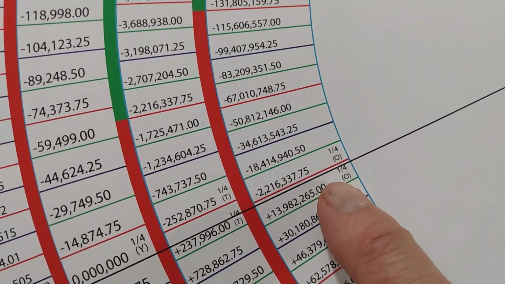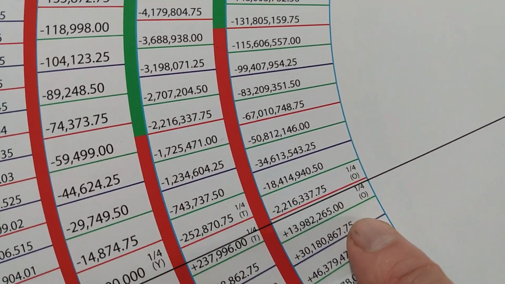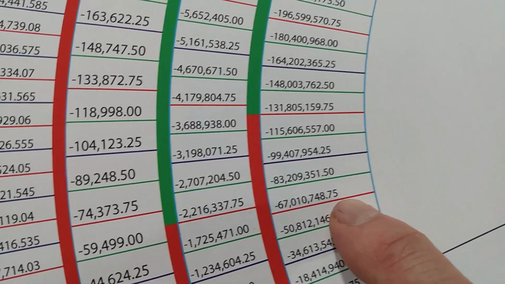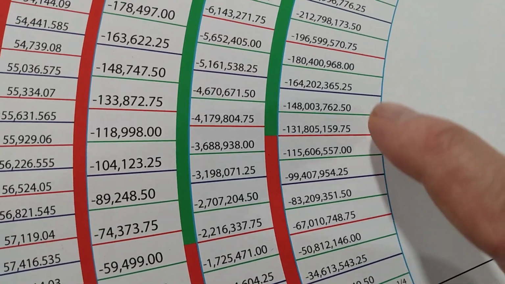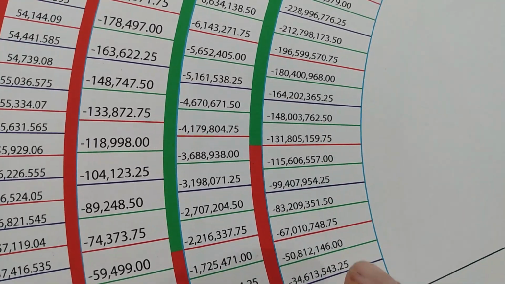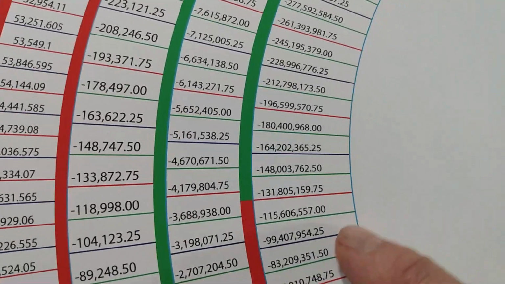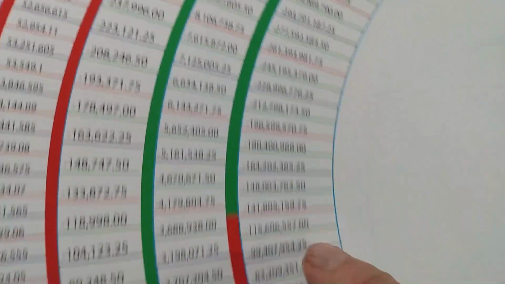This here, you can see 1/4 cycle O. That's each one of these segments right here. One full cycle of O is from red line to red line, or blue line to blue line, whichever one you want to choose, but four segments will equal one cycle O. 33 cycle O's going all the way around.